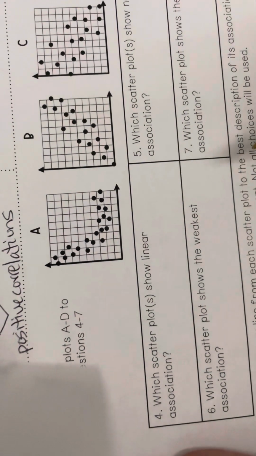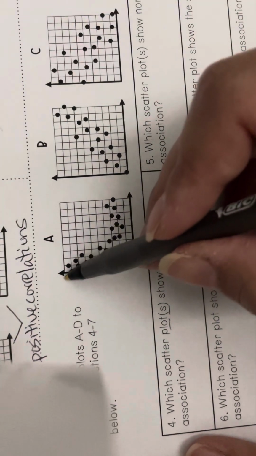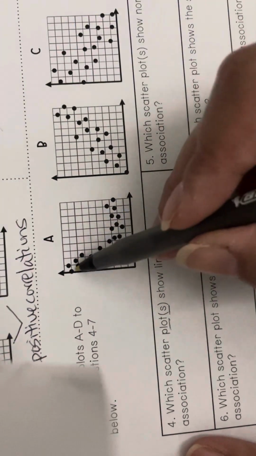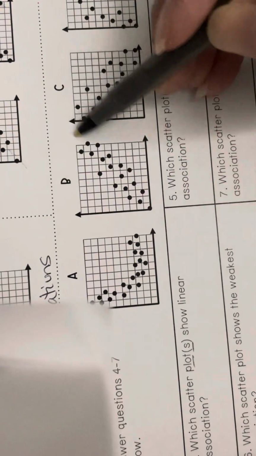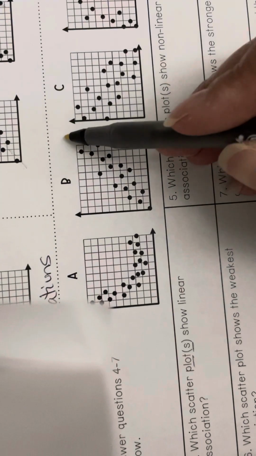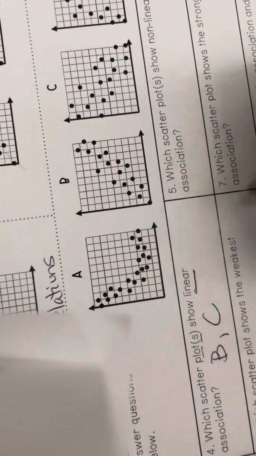Use these scatter plots to answer questions 4 through 7, okay? So we're going to use A, B, C, D to answer 4 through 7. Which scatter plot shows linear associations? And it could be one or more plots. Can I draw a straight line through these? No, because it kind of curves, right? But I can picture this being a straight line. So this is one graph. These, yeah, pretty much going down, but these curve. So A and D curve, B and C I can see as linear.